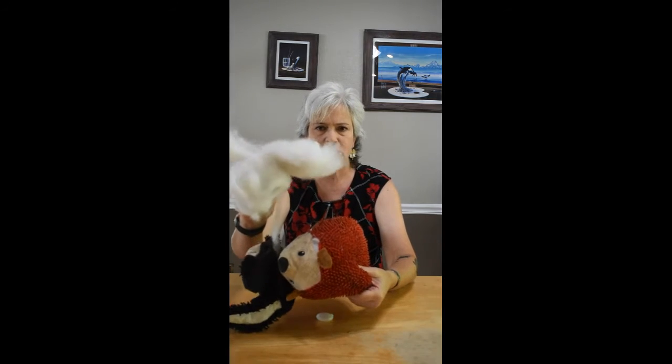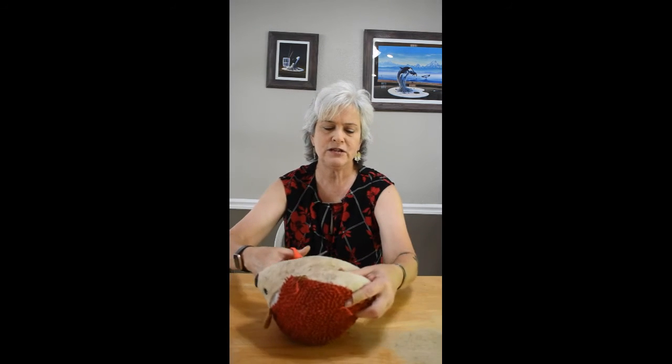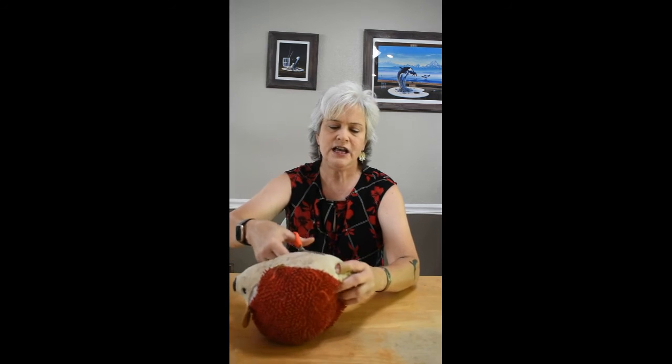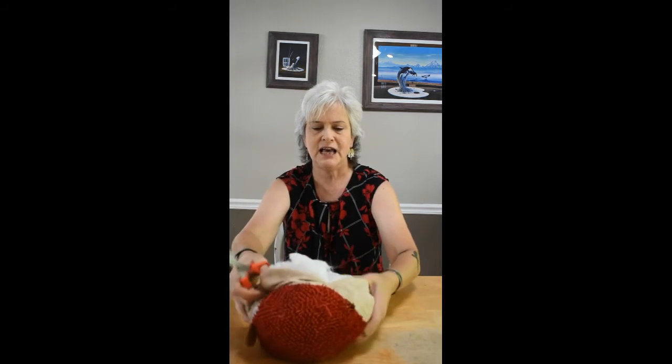So let's dissect poor Hedgehog. Now Hedgehog used to be a favorite toy, but alas, his noise maker doesn't work anymore. He also has many injuries, and this stuff can be dangerous to dogs. I've sewn him up a couple times, but we are going to call him dead. So I'm going to dissect the large hedgehog, and we're going to look at the noise maker inside.